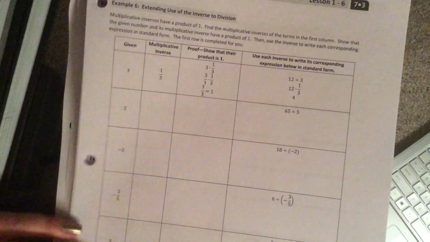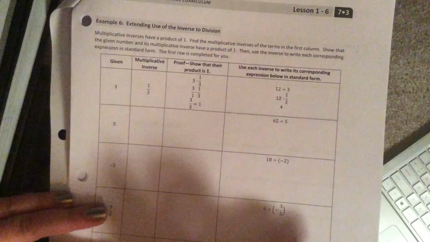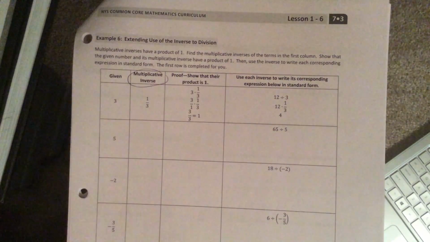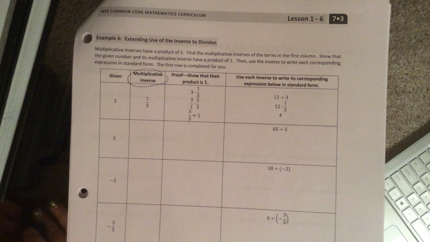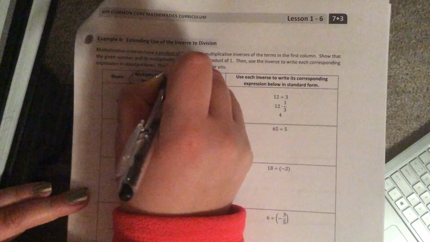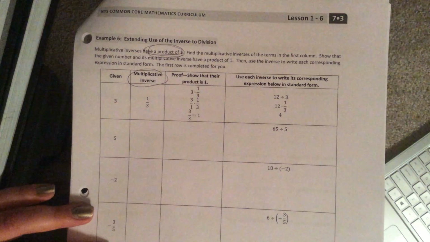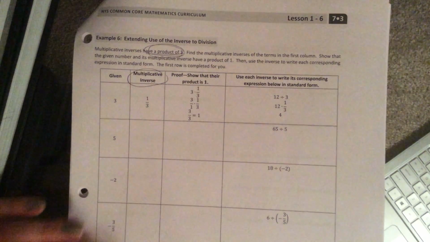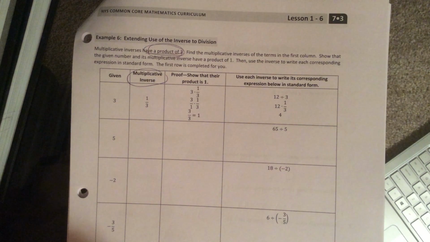So this one, we're going to be talking about the multiplicative inverse. It's a funky word to say. Multiplicative, kind of like saying multiply. The inverse of multiplication. Multiplicative inverses always have a product of 1. So the multiplicative inverse is always going to be flipping it.